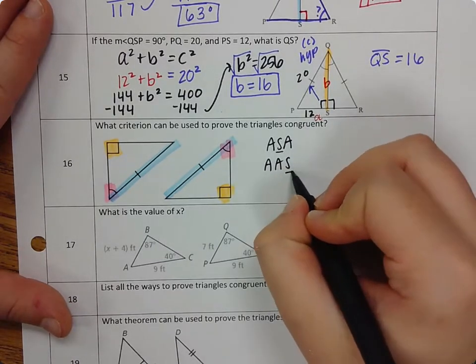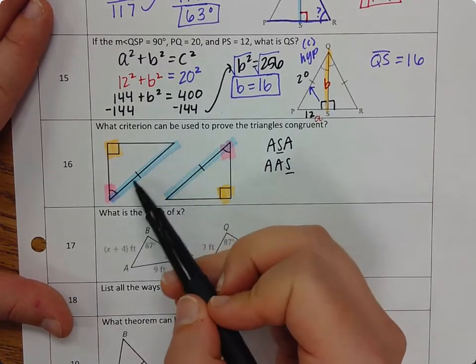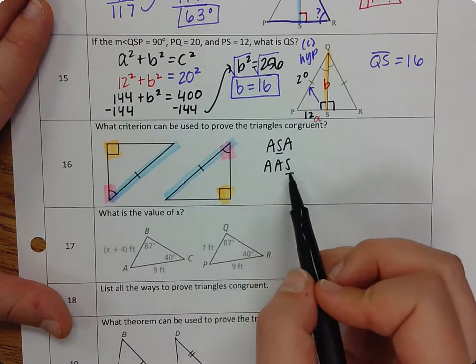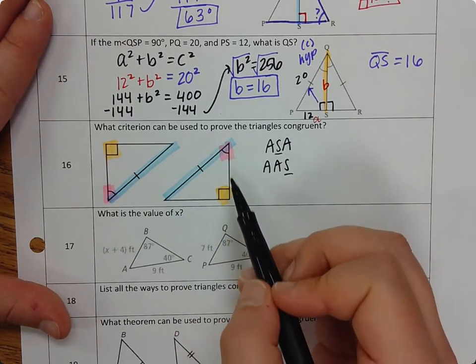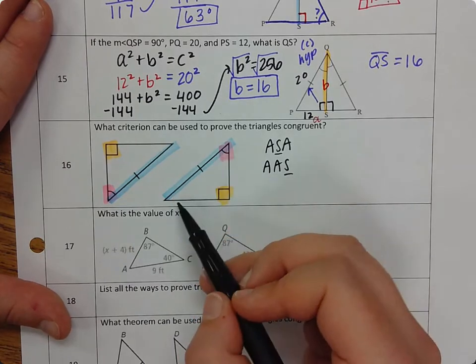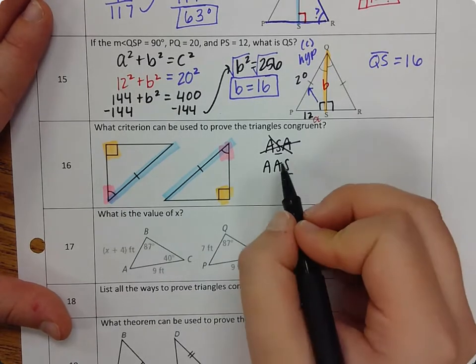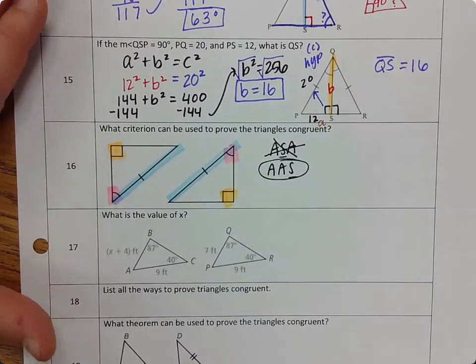The only difference here is the location of the sides. Does the side touch both of my highlighted angles, or is it just touching one of the A's? So the pink and the orange, does it touch the blue side? No, it doesn't. So it can't be ASA. It has to be AAS.